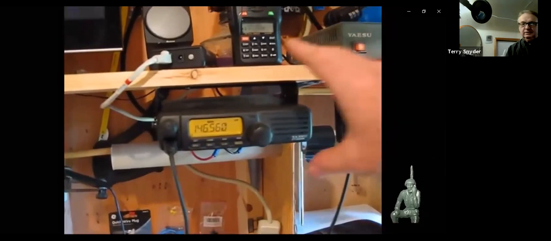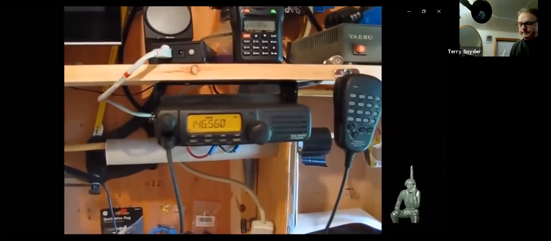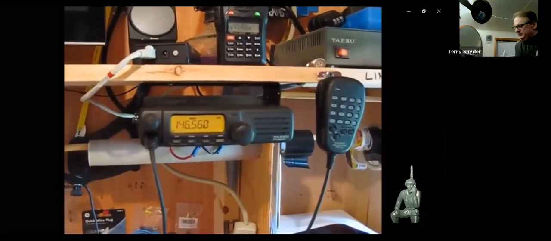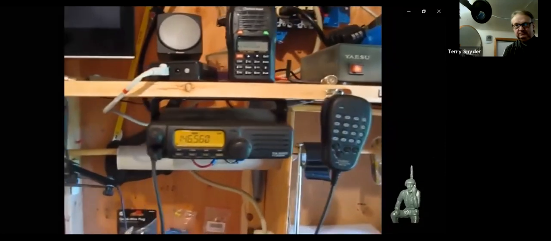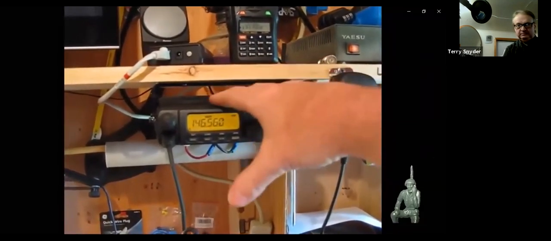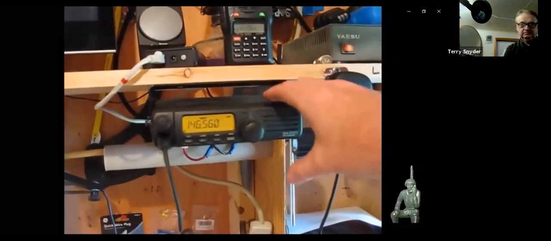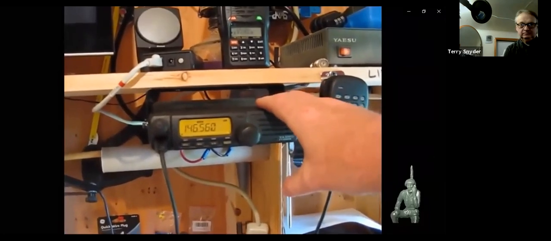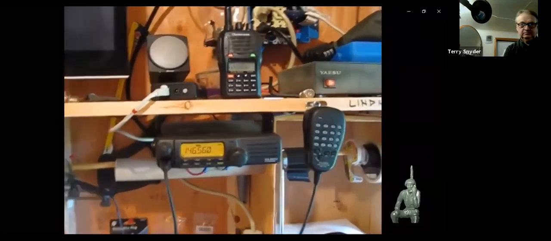So what I've done is I've connected the base station up to the antenna that's outside, set it to a clear channel. Made sure I listened before I set this up. We don't want to interfere with somebody else. And I turned on a tone squelch, so interference won't trigger the repeater. It's actually going to need one of those CTCSS tones before the repeater will activate. So I'll do a quick demonstration of how this works here.